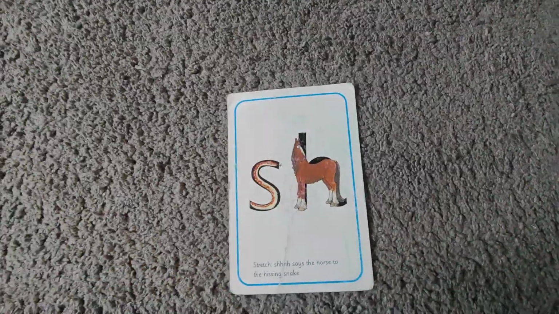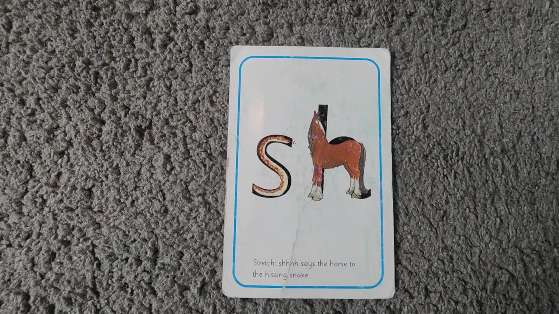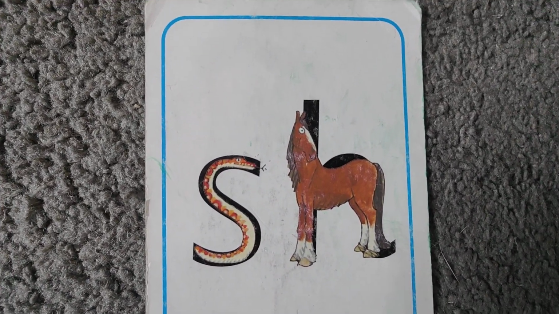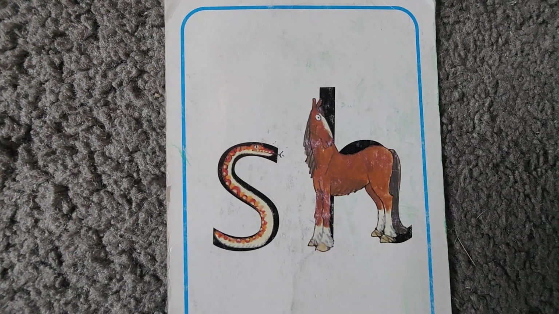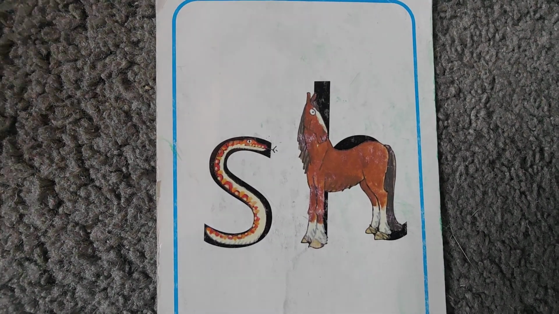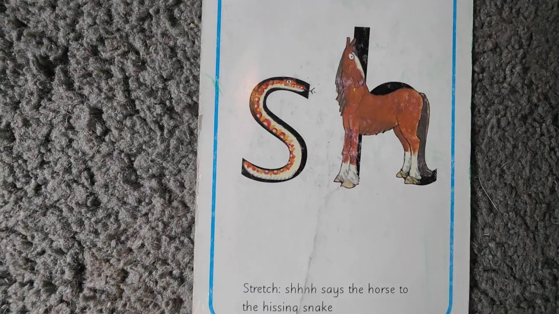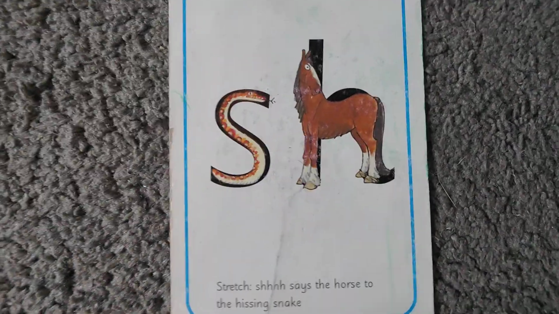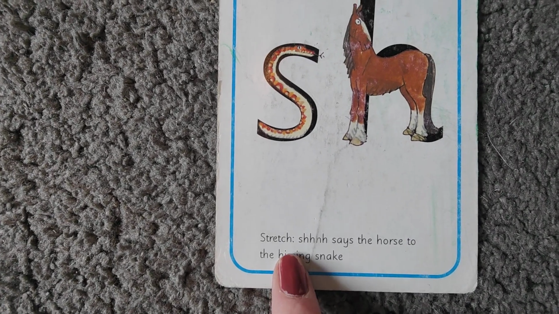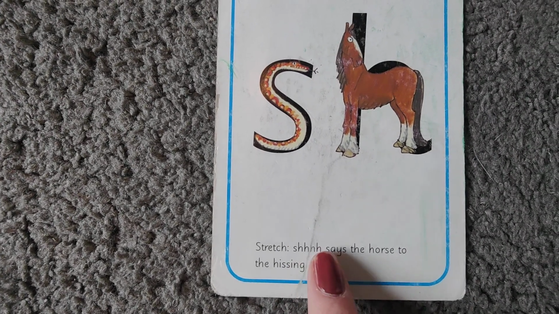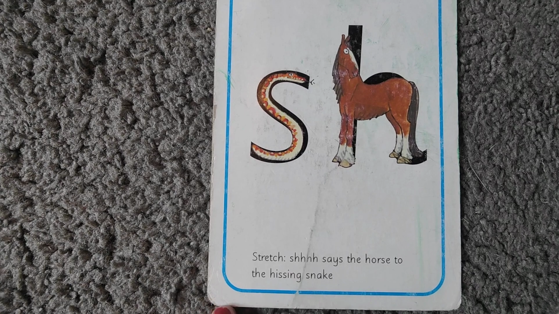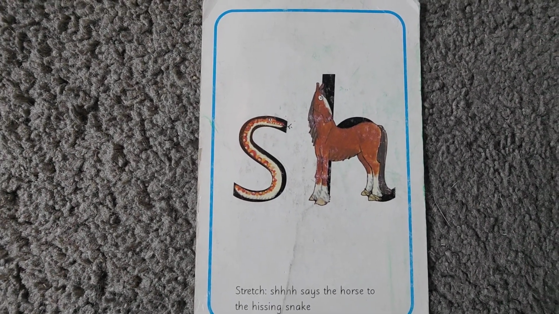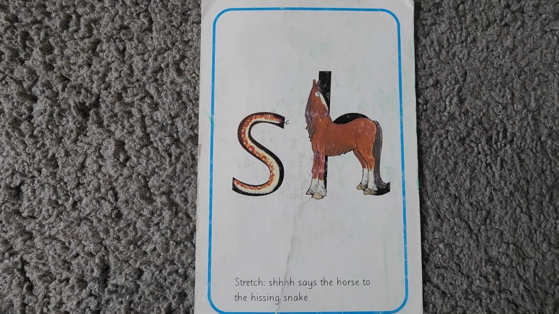When we teach the sound sh, we would show the children the picture. You can see here they've still got the snake and the horse, but there's actually a story that goes with this new sound at the bottom. It says, "Shh," says the horse to the hissing snake. So the children would learn that there is a story that matches this sound.